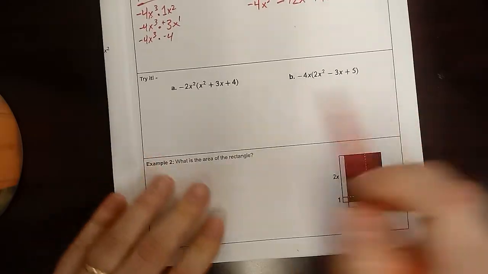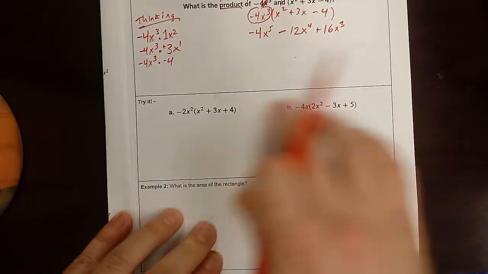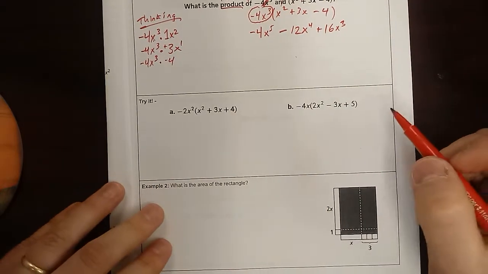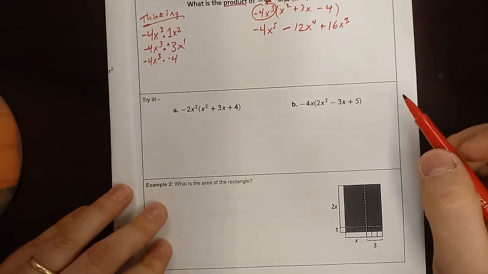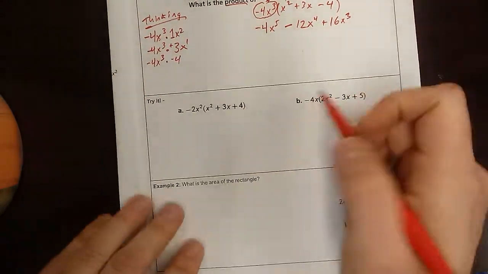So we have a couple of practices right here. If you haven't already, I would pause the video and try these. Don't just watch me do them, try them out. So I'm going to do these in 3, 2, 1. Okay, so here we go.